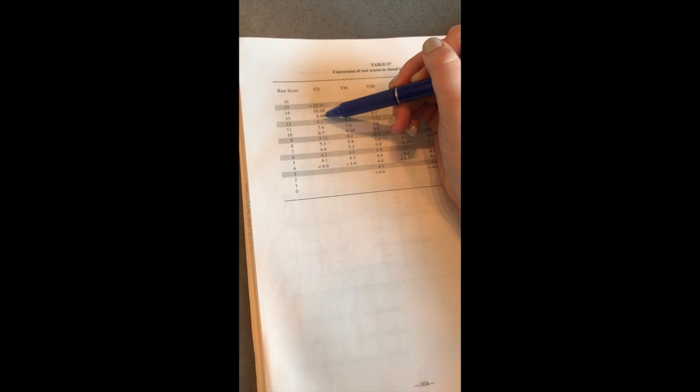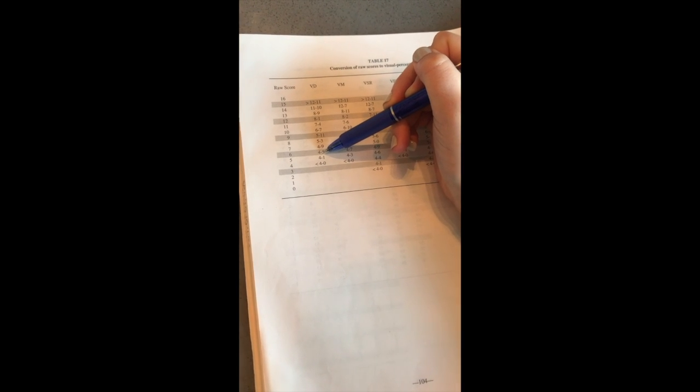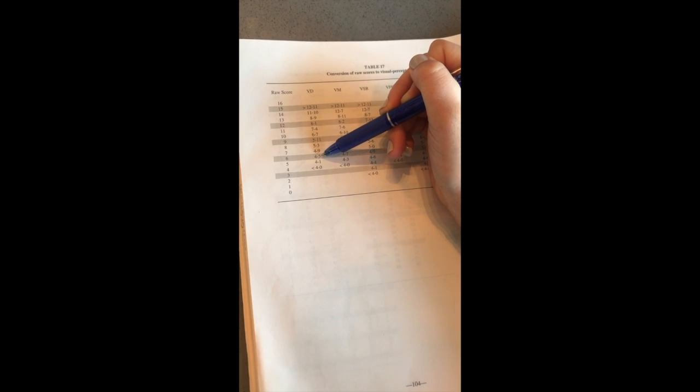So you can refer to table 17 to get visual perceptual ages. Underneath visual discrimination, he had a 6, so you go down to the 6 and you see that his visual perceptual age was 4 to 5, and you put it on this form.